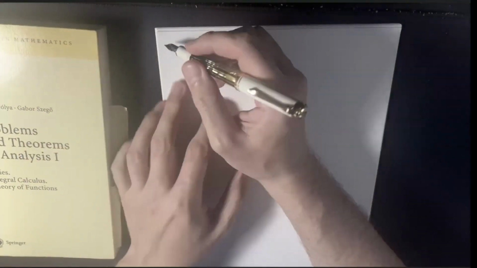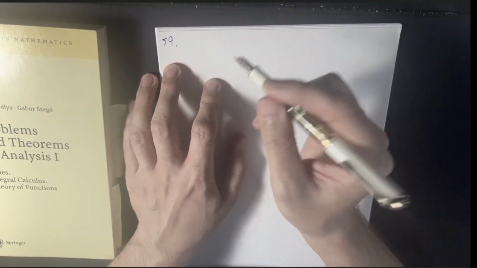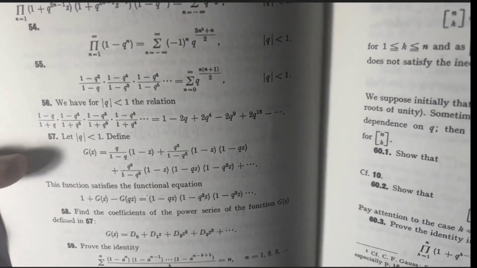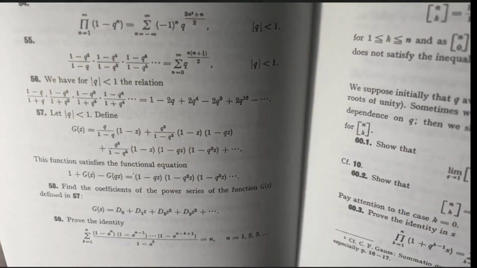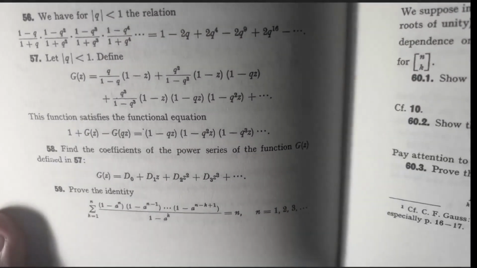We're looking at 59. It relates partly, evidently, to this function in 57. So previously, we had defined this function, q over 1 minus q times 1 minus z, plus q squared over 1 minus q squared, 1 minus z times 1 minus qz, etc. Back then, they mentioned that it satisfies this equation. 59 says, prove its identity.